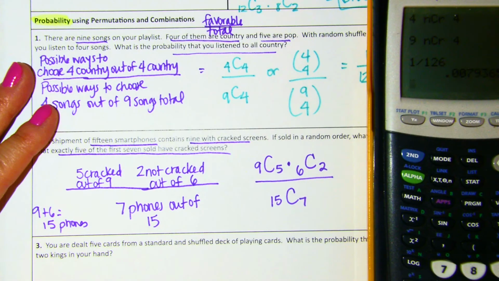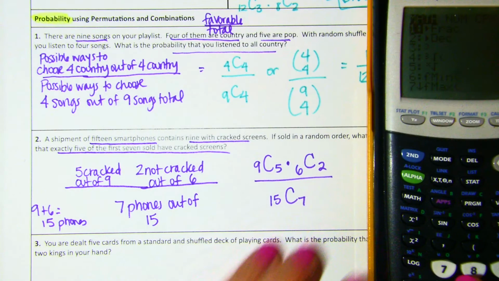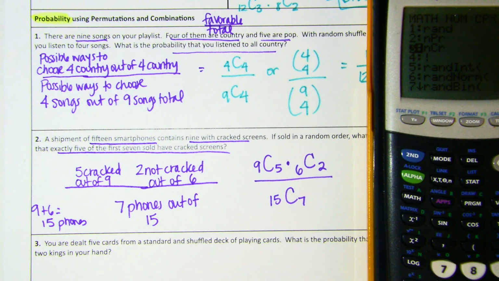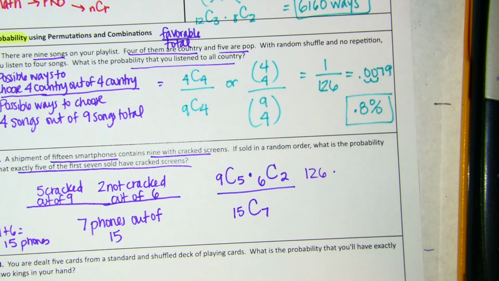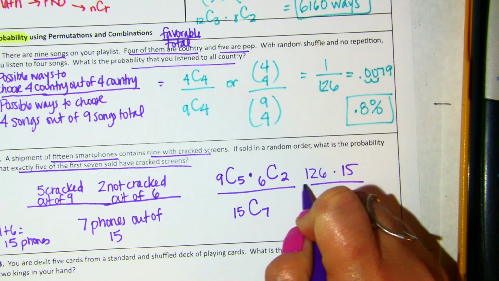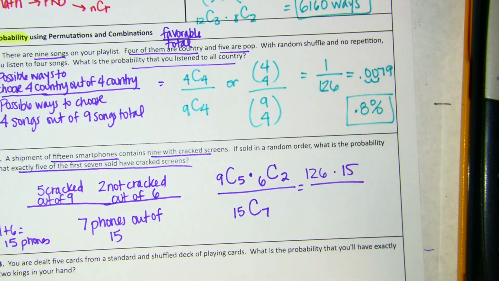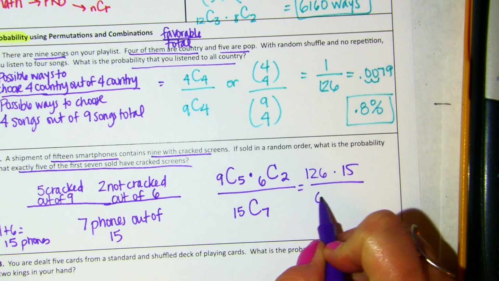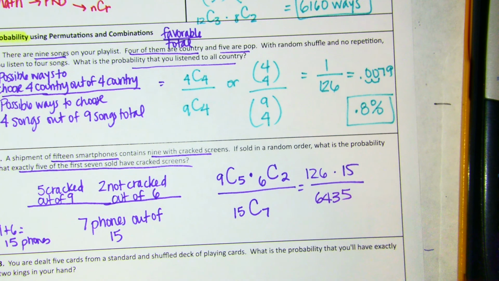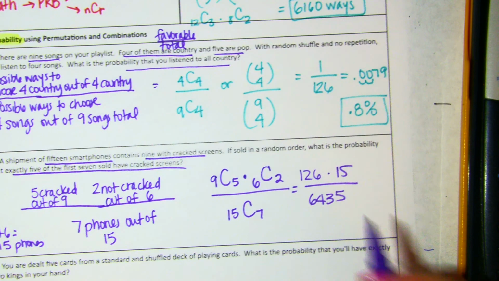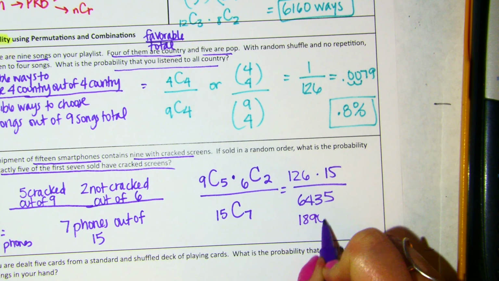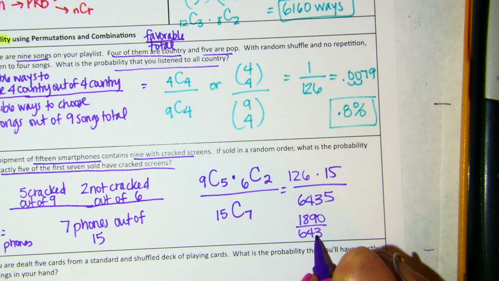Okay, so I'm going to do this on my calculator. So 9C5 is 126. And then 6C2 is 15. And then, last but not least, 15C7, whoa, big number. 126 times 15 is 1890 over my denominator.